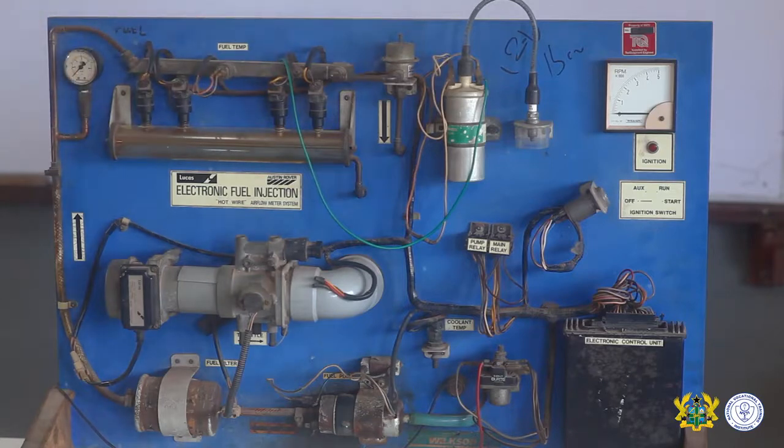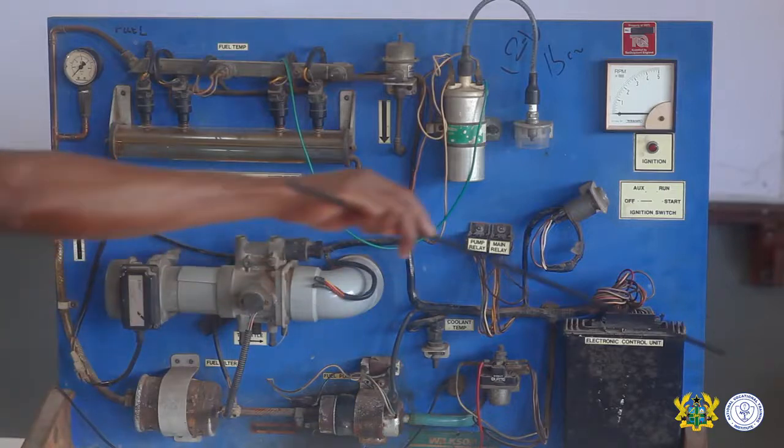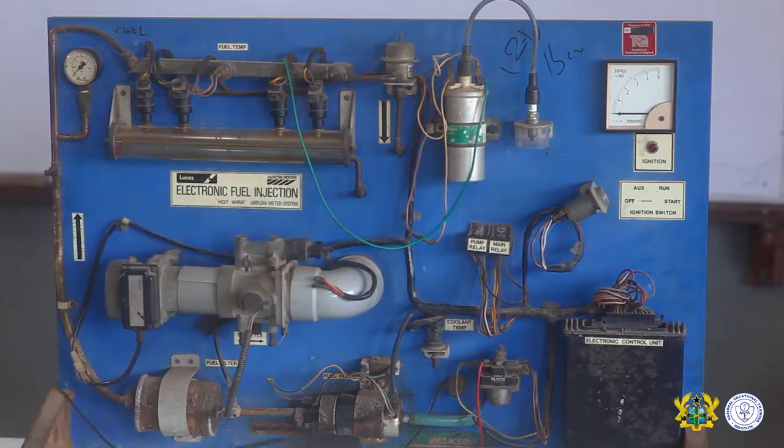So over here, we have the fuel pump, because it will draw the fuel from the tank, which is behind, and pull it through the system. It will come through the fuel filter to make sure that clean fuel is supplied to your system. So basically, this is the layout of the multi-point fuel injection system used in modern engines.